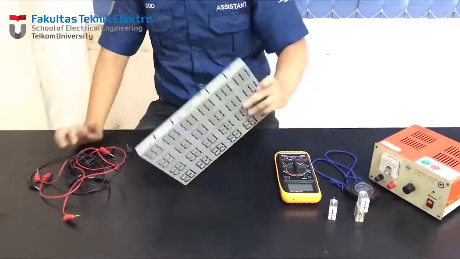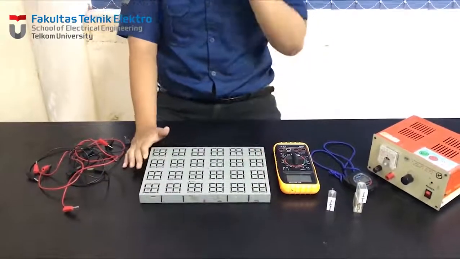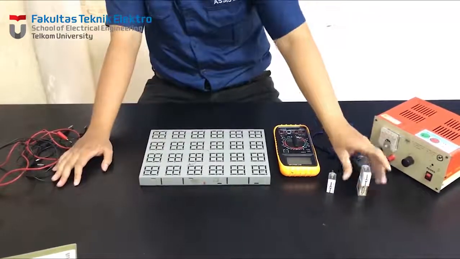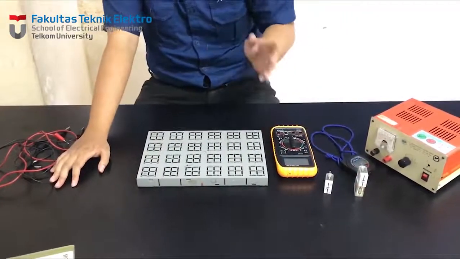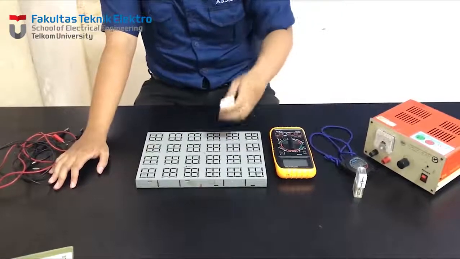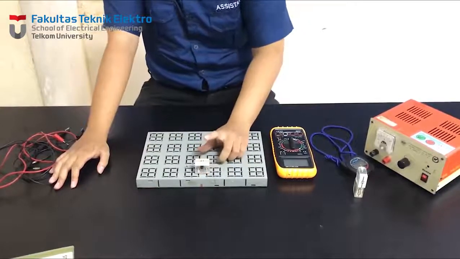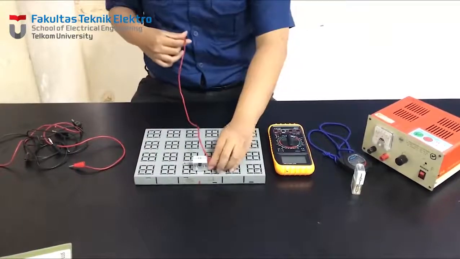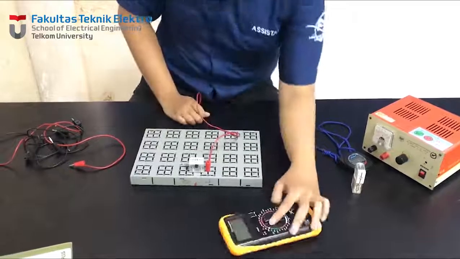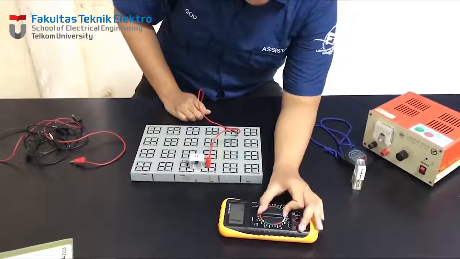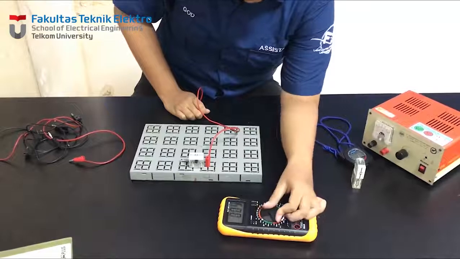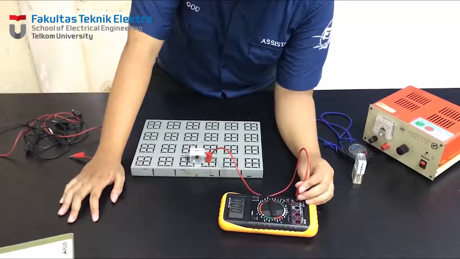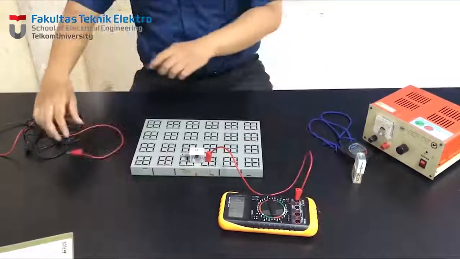For the first submodule, we are assigned to make a circuit and charge the capacitor. The first step is we have to check if the capacitor is charged or not by connecting it with the multimeter. The multimeter itself has to be in the volt area, and then we plug it in here.